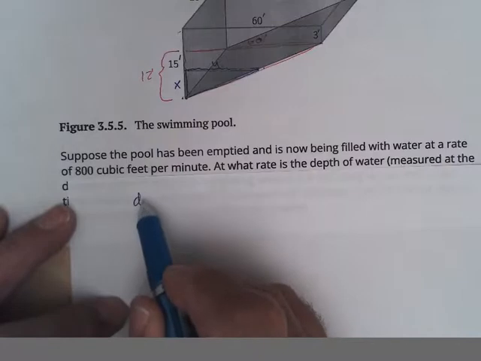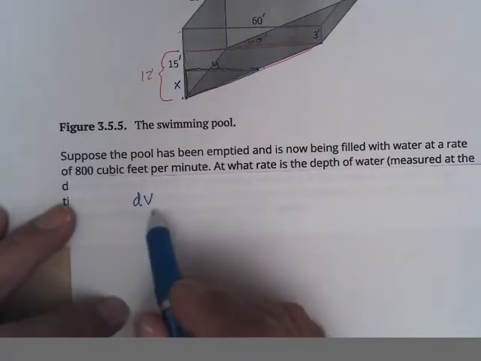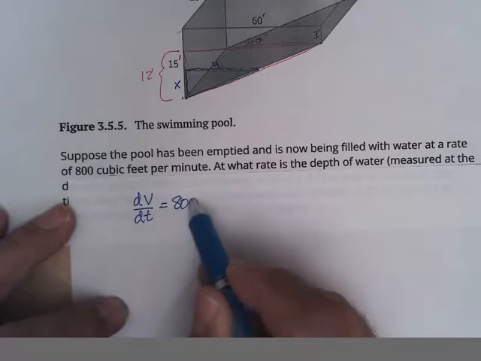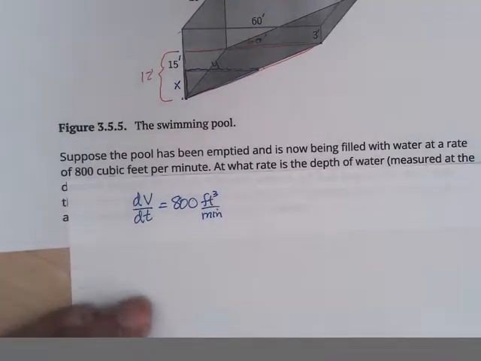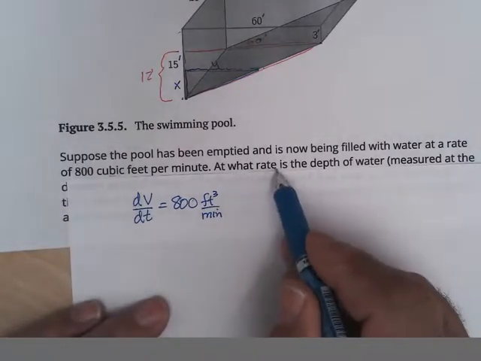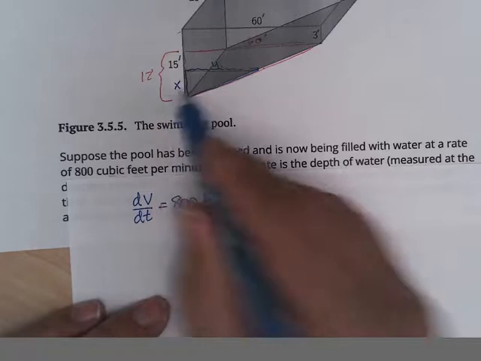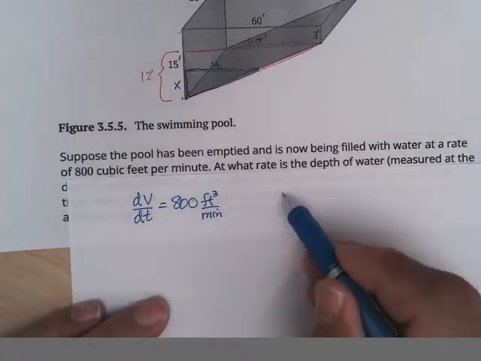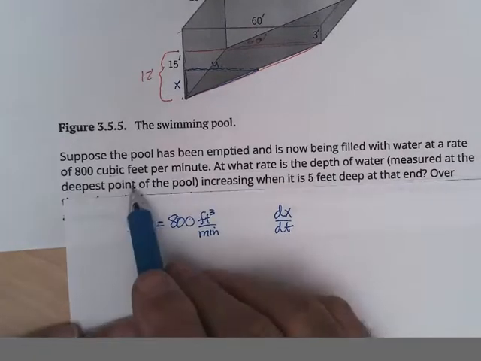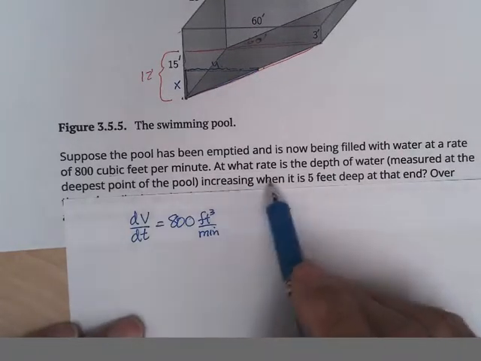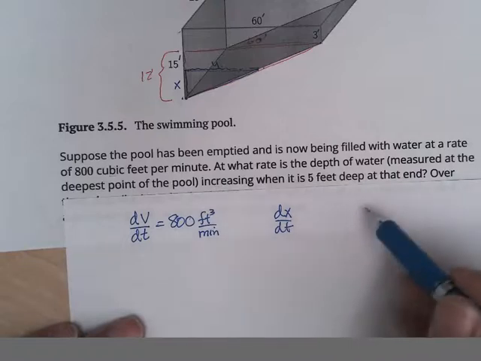So that's dV/dt, cubic feet per minute. At what rate is the depth, I'm calling that x, and so they want the rate, so they want dx/dt, the rate of the depth measured at its deepest point in the pool, increasing when it is 5 feet deep.